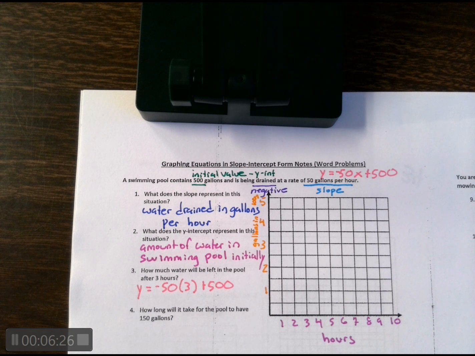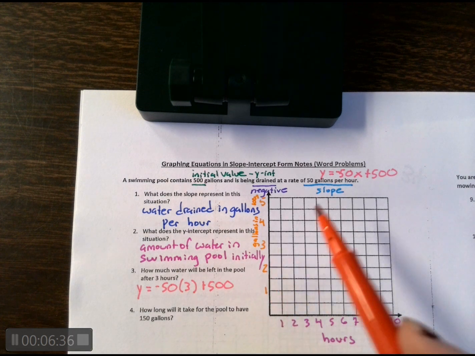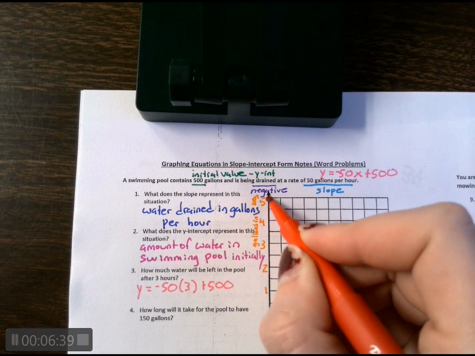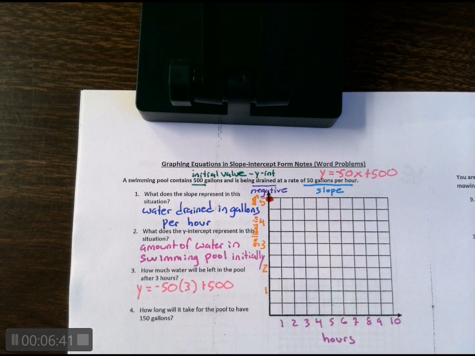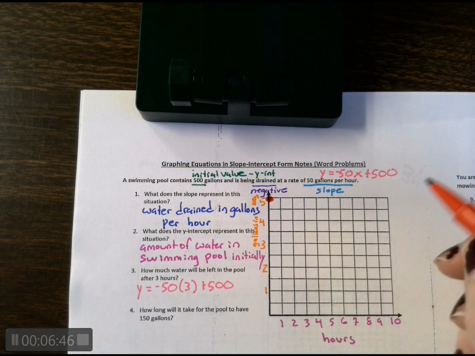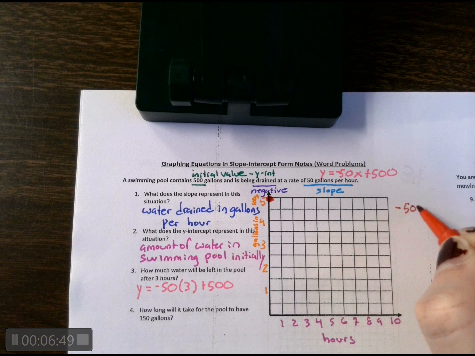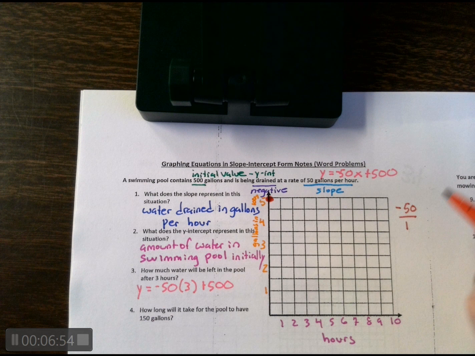Now we can graph it, because we start at 500 gallons. So I'm going to go to my gallons in hundreds and go all the way up to 5 and make that little dash mark. Now, our slope is negative 50, so another way to write this is negative 50 over 1. Since this is gallons per hour, you go negative 50 gallons over 1 hour. Hopefully you guys remember this from 8th grade.